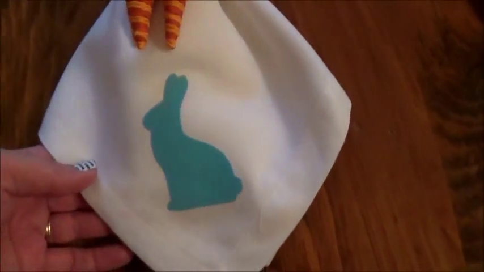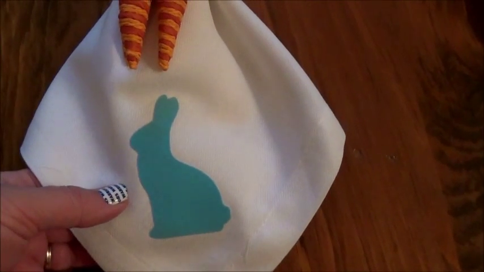So give this a go. This is a really simple but fun craft.